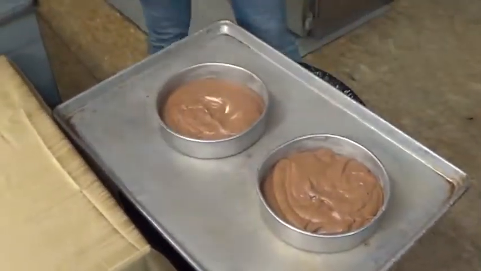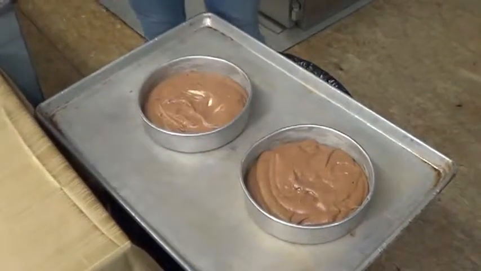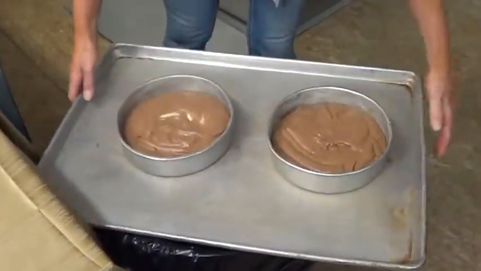But basically, there you have it. Best chocolate cake on the internet, guys. Go get your recipes, share it on Facebook.